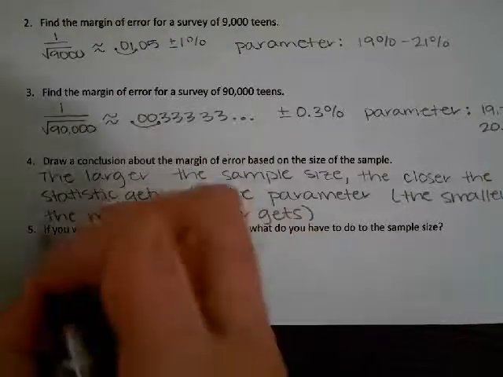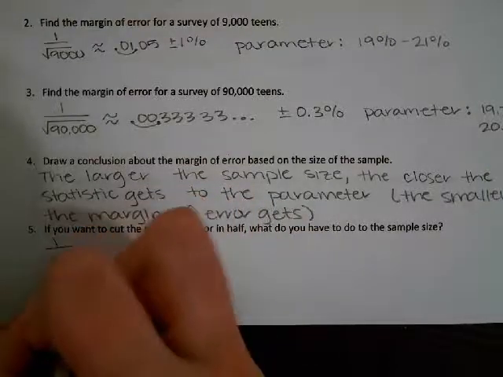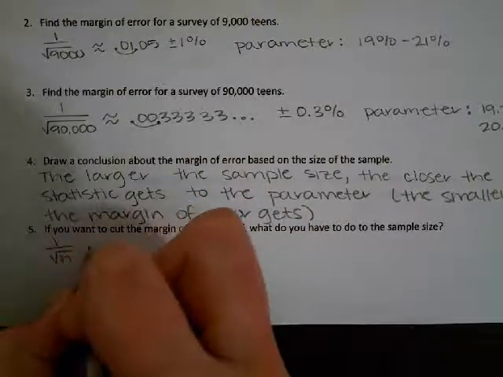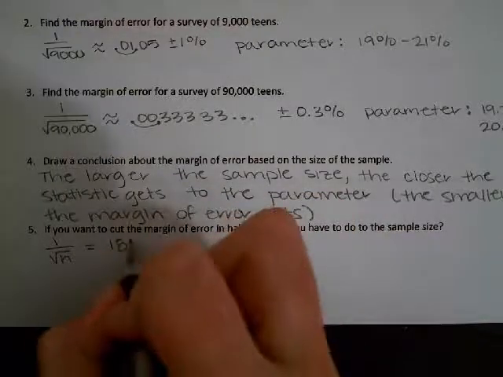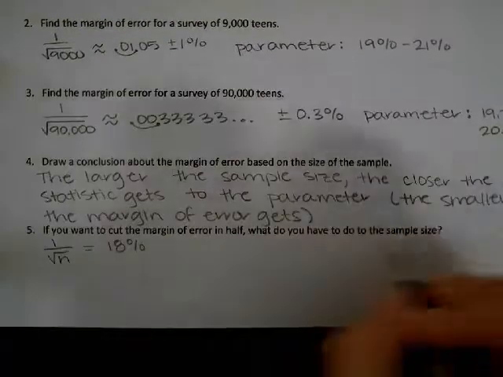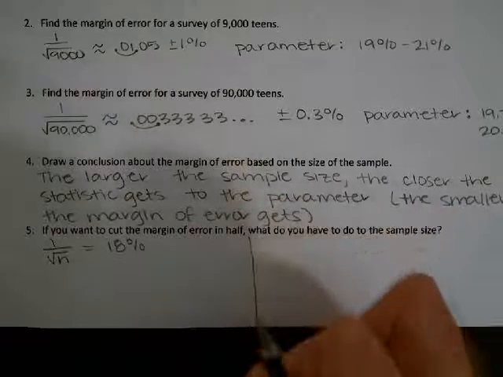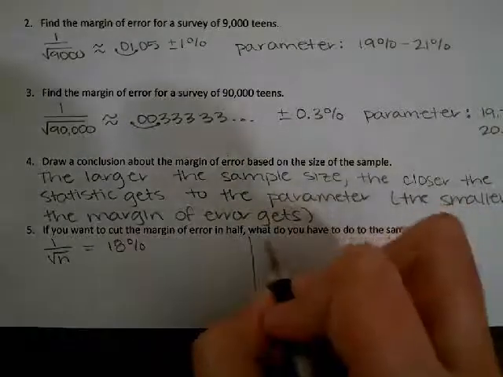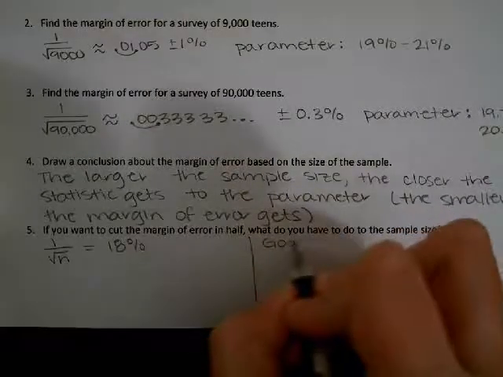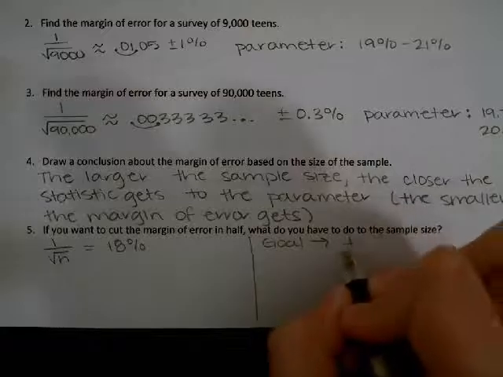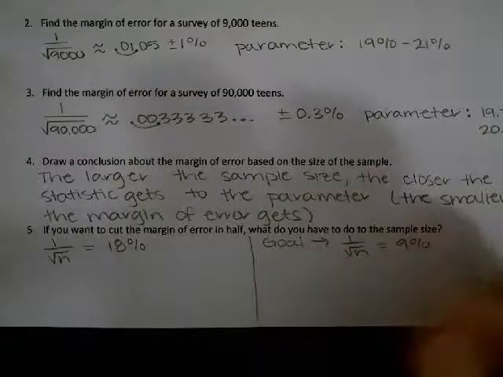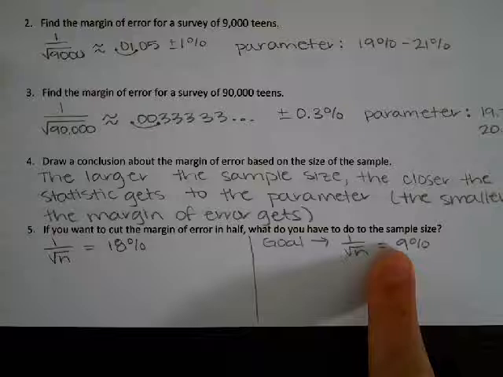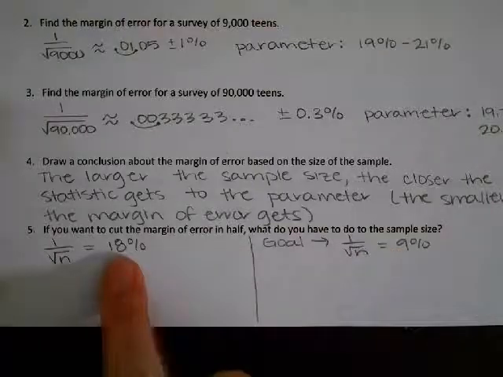So let's say that whatever our sample size was, it gave us a margin of error of 18%. And so we want to cut that in half. Our goal then to cut it in half would be that whatever our new sample size is, we should get a margin of error of 9%, right? So we want to cut that margin of error in half. We want it from 18% to 9%, okay?